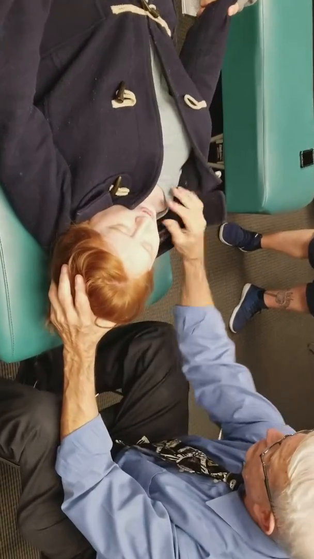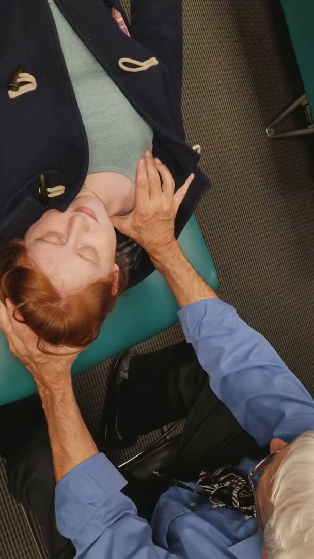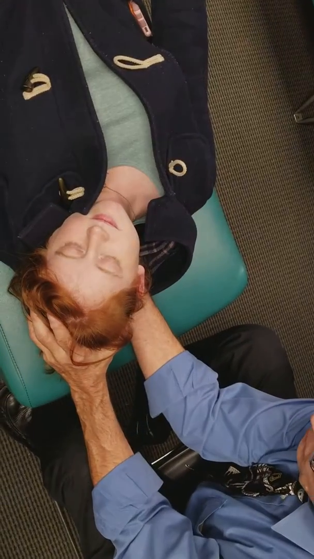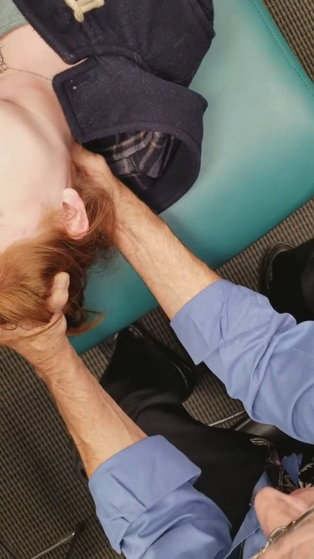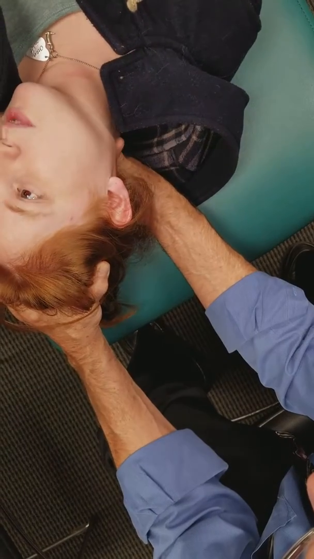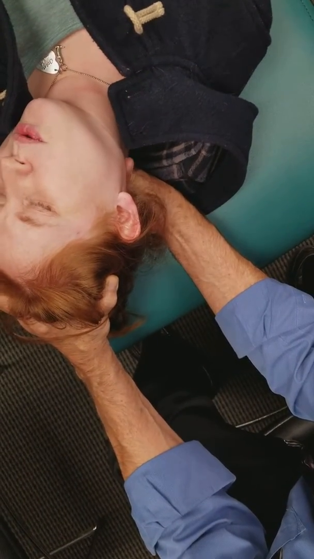I'm on the trapezius. Yeah, you are. Right there. C7, C6, C5, C4, C3, C2, and atlas, and occiput right there.